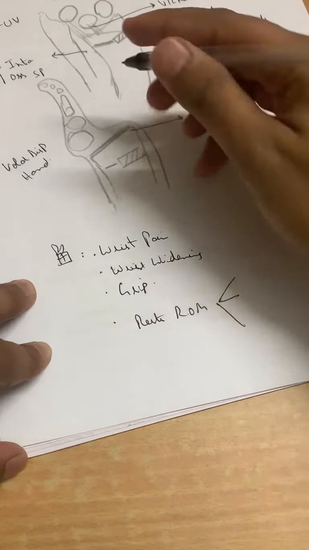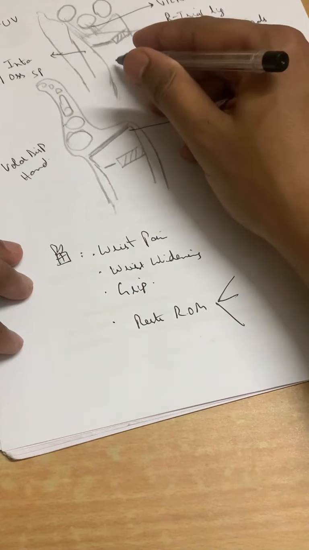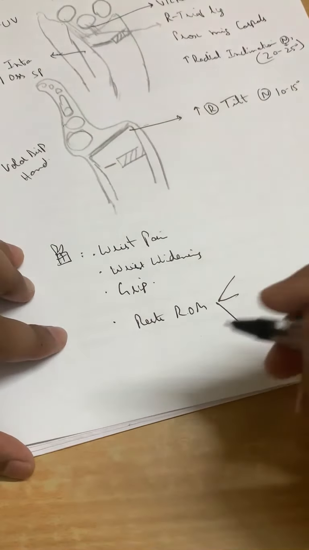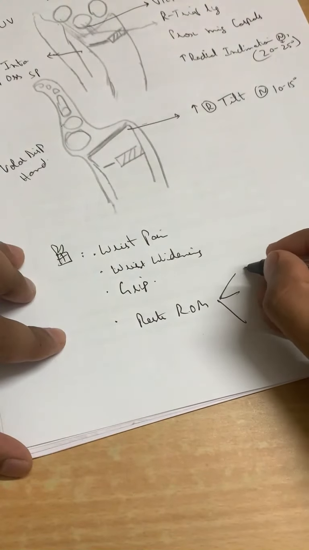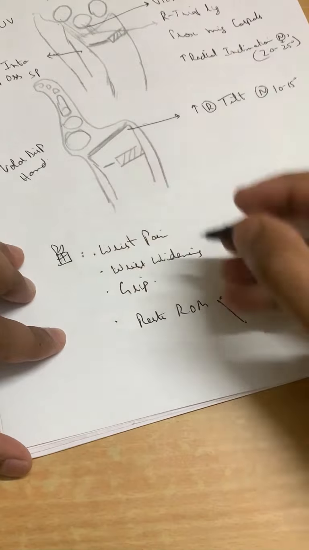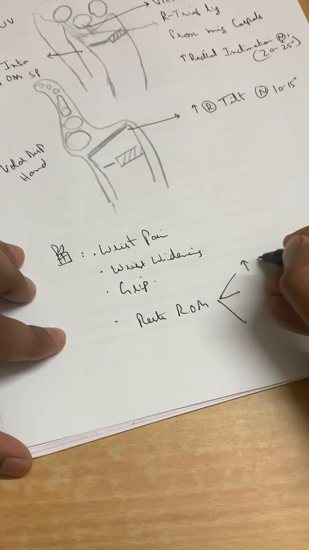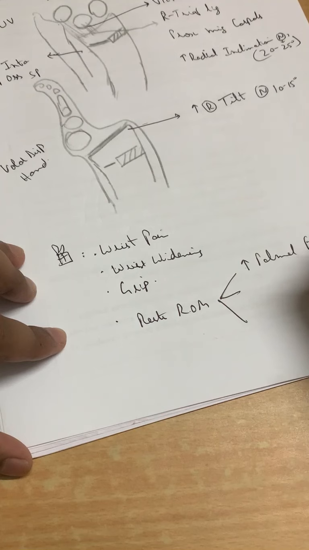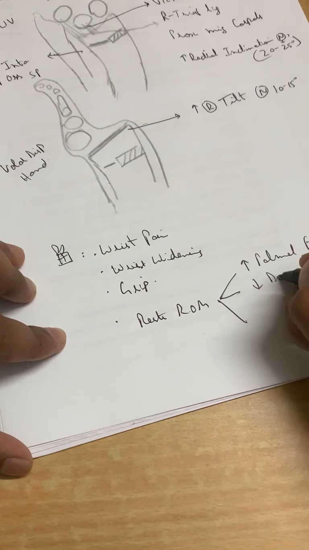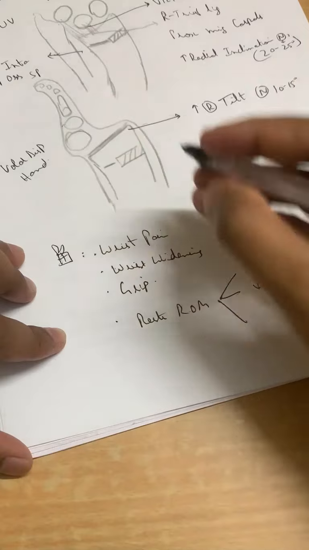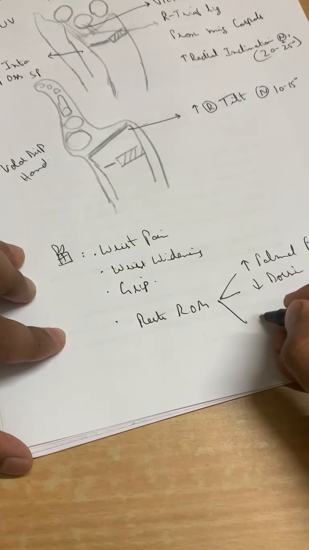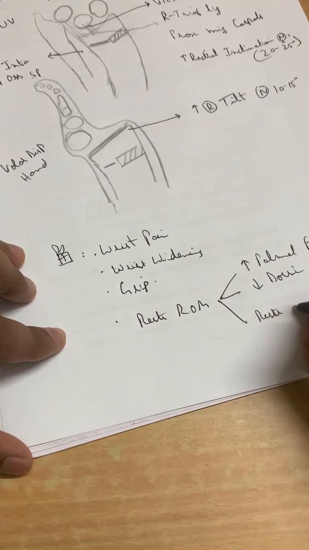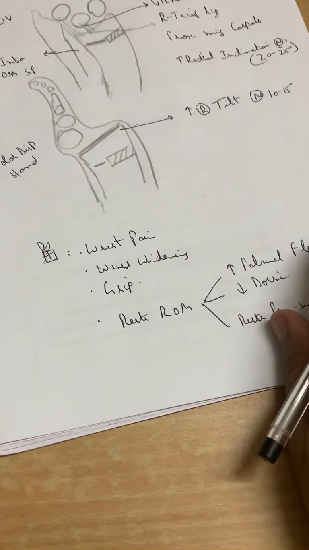So remember, it is not just the wrist movements we are talking about, there is radial shortening, so even the radio-ulnar movements are also restricted. So what are the wrist movements? Dorsiflexion and palmar flexion. Since there is volar displacement, what happens? There is increased palmar flexion, reduced dorsiflexion, okay, and the radio-ulnar movement I told you, that is restricted pronation, supination, okay. So this will be the presentation.